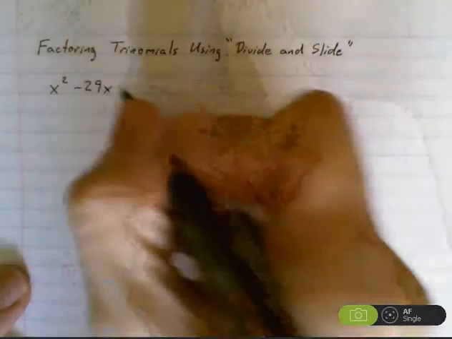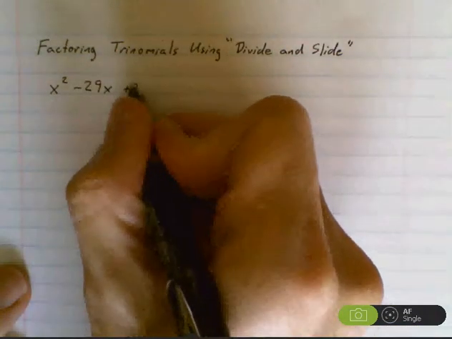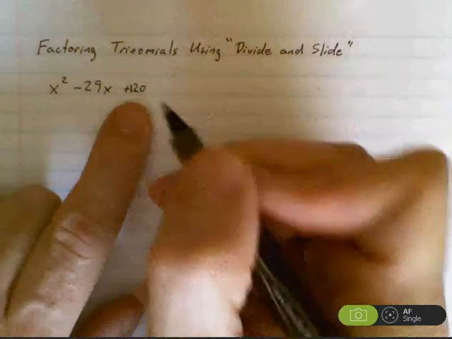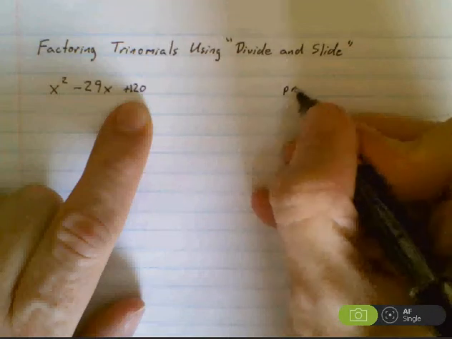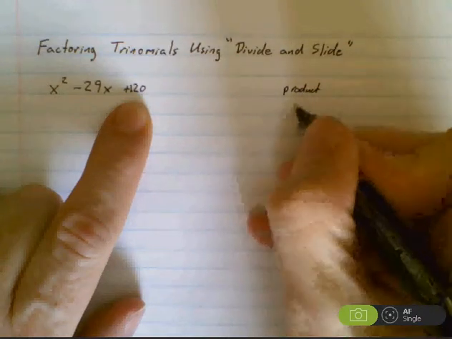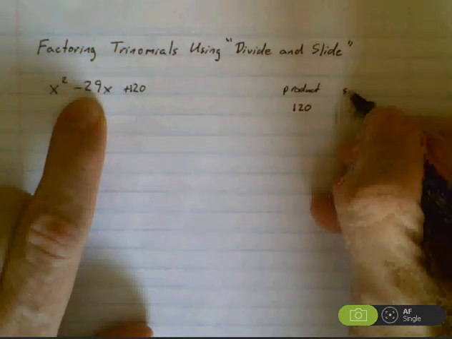Here are a few examples of how you can factor trinomials using the method called divide and slide. You'll probably remember how to factor trinomials where the leading coefficient is equal to 1. For example, x squared minus 29x plus 120. You need to find two numbers whose product is 120 and whose sum is negative 29.